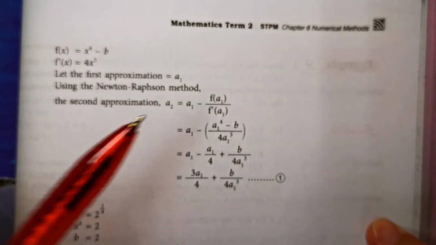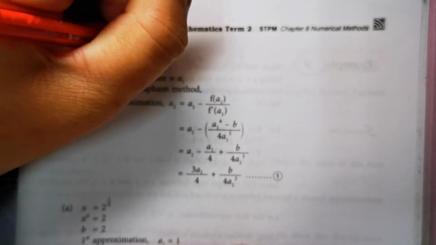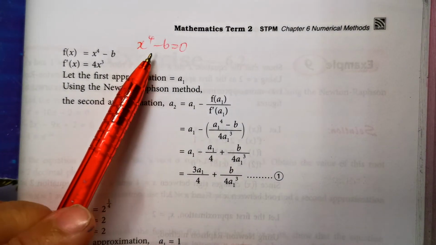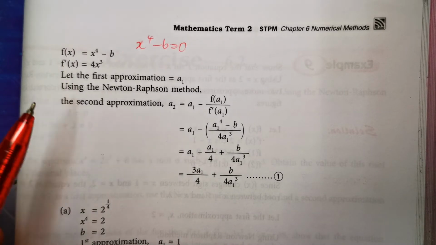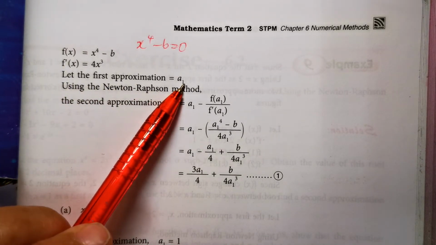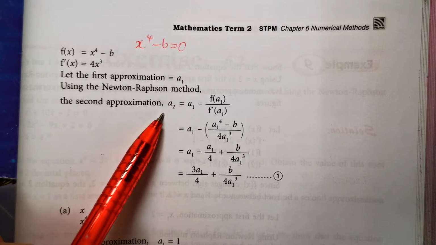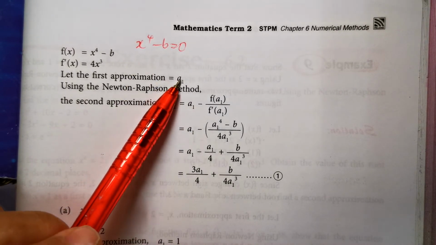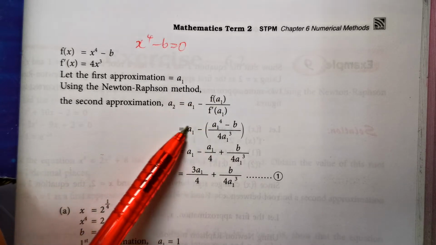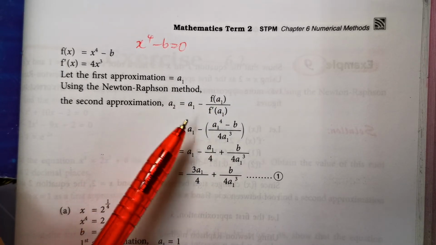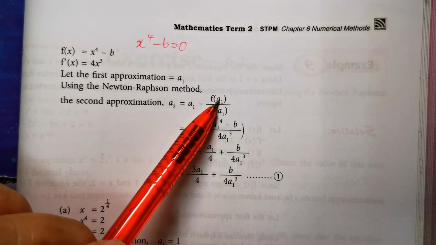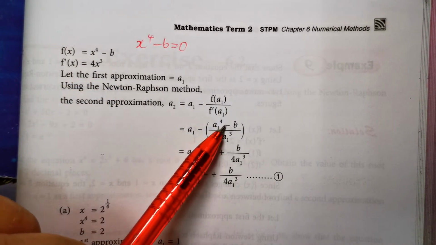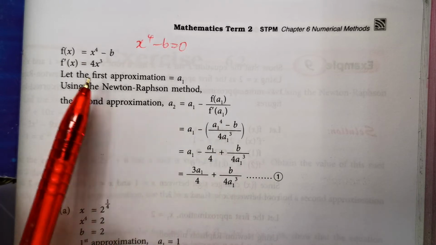After we rearrange, you get this equation. Let the left-hand side become your f(x), and differentiate it. Let the first approximation be A1. Using the Newton-Raphson method, we can calculate A2. So we sub A1 into the function: f(A1) means sub A1 here, and f'(A1) means sub A1 into your f'(x).